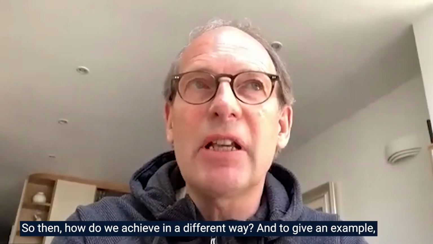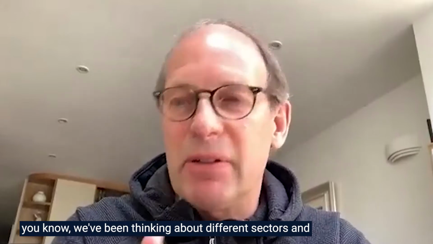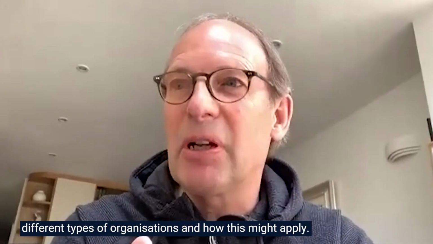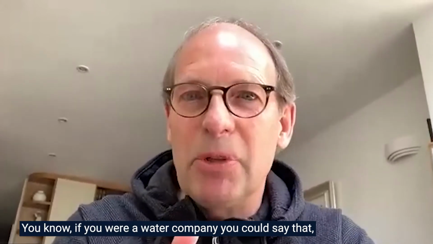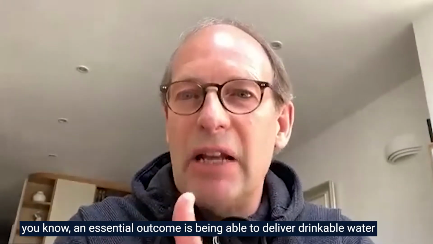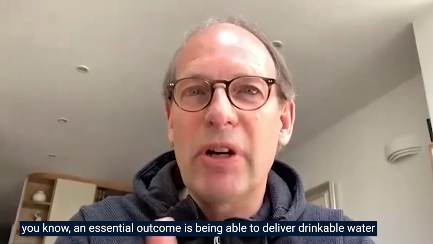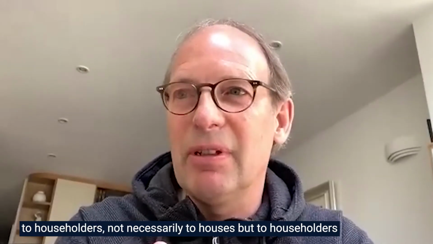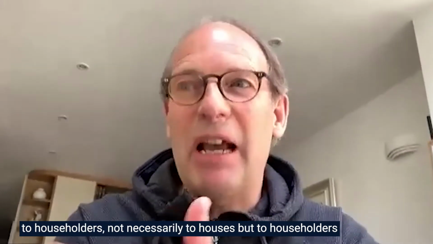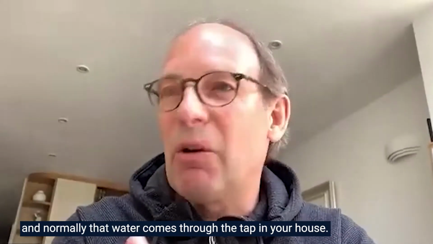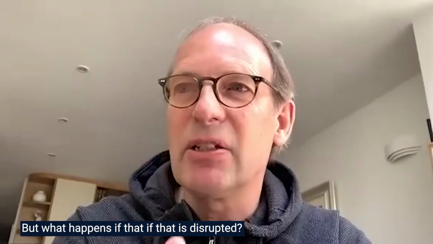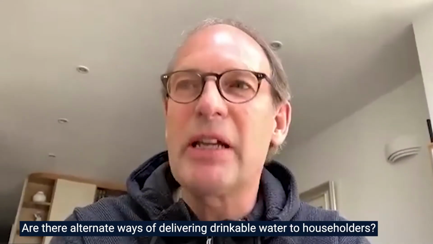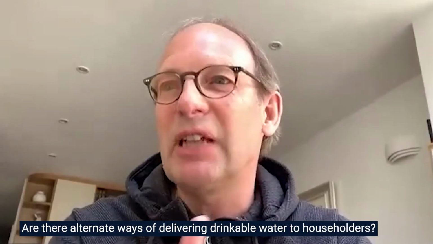And to give an example, we've been thinking about different sectors and different types of organizations and how this might apply. If you were a water company, you could say that an essential outcome is being able to deliver drinkable water to householders, not necessarily to houses, but to householders. And normally that water comes through the tap in your house. But what happens if that is disrupted? Are there alternate ways of delivering drinkable water to householders?